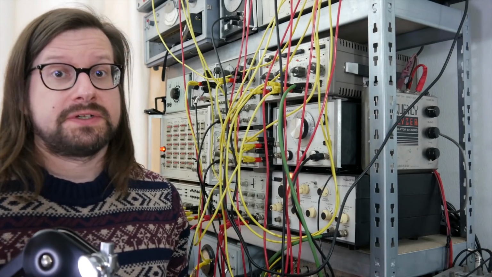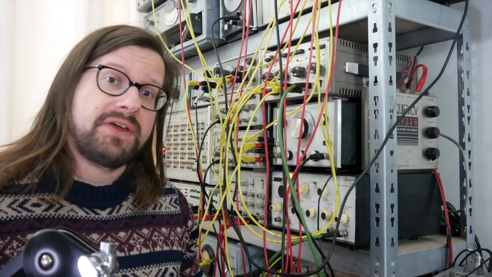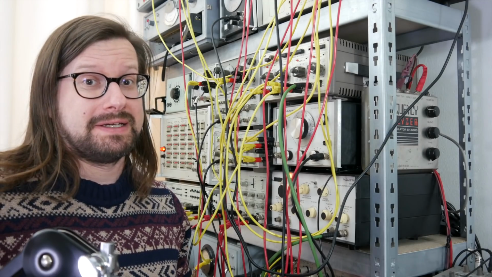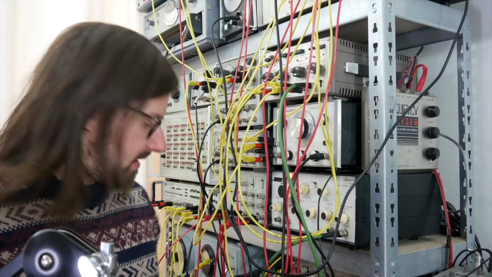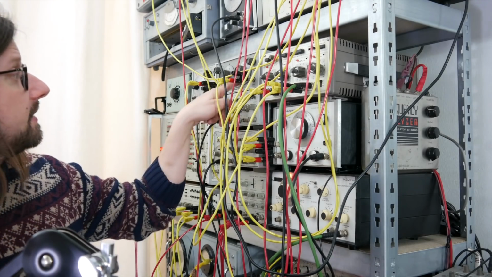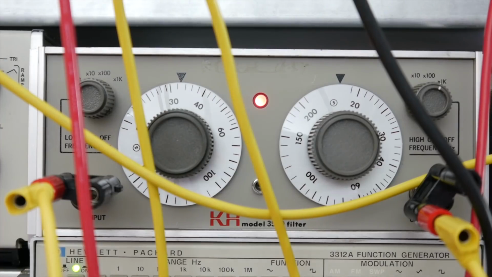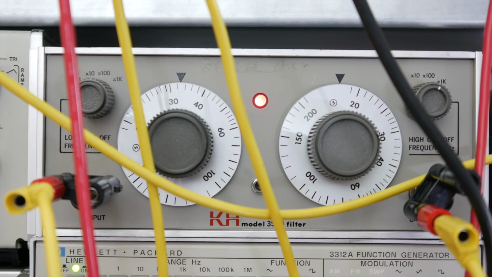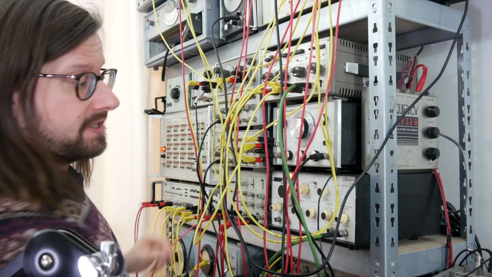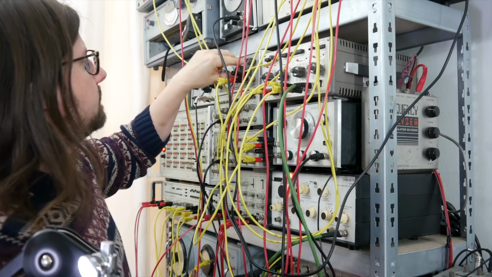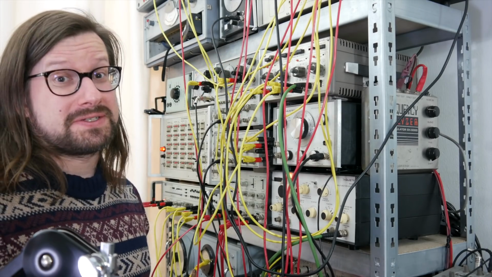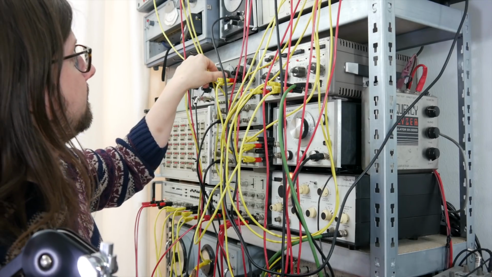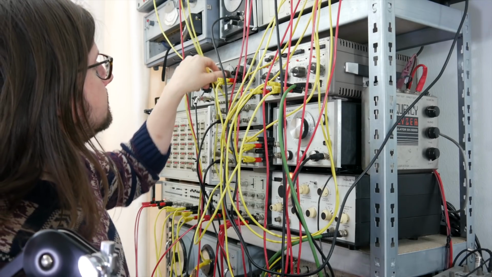These Krohn-Hite filters are not really musical, but they are very effective at eliminating signals that you don't like. They are powerful in that regard. So I've got this stereo filter here and another one over here. This one also filters the kick drum because there's quite a bit of noise on that UBM.